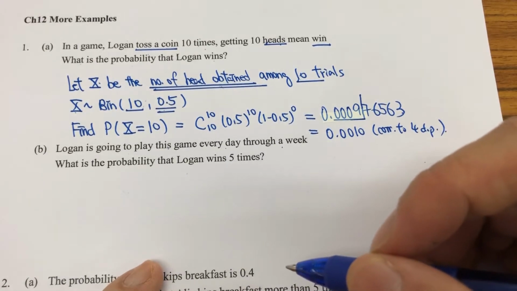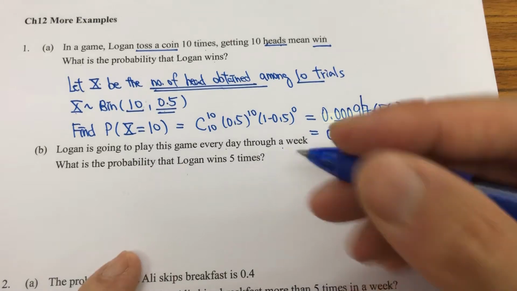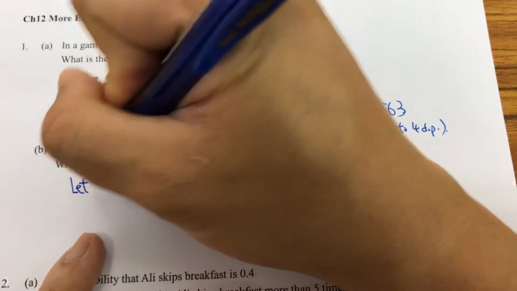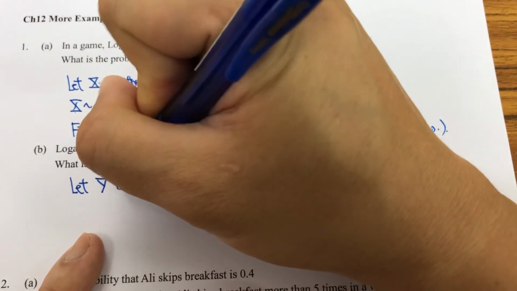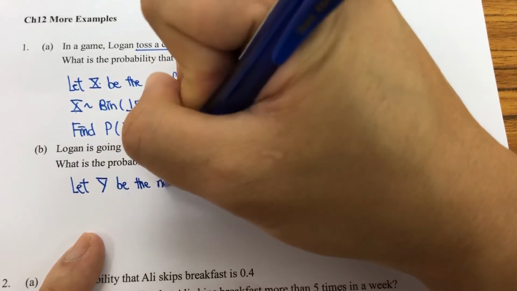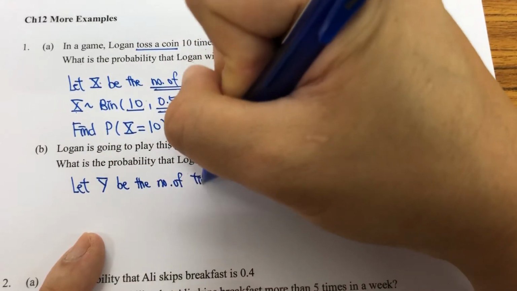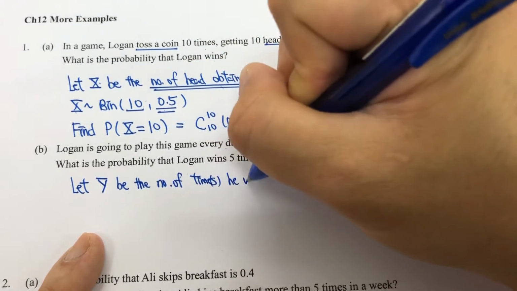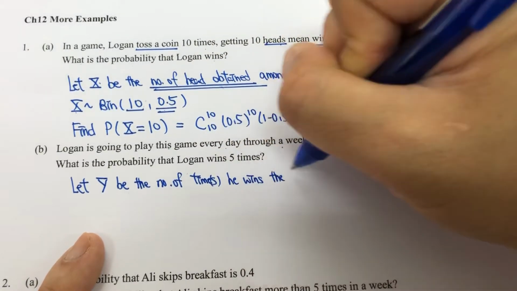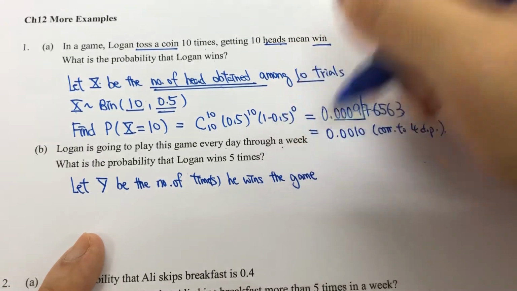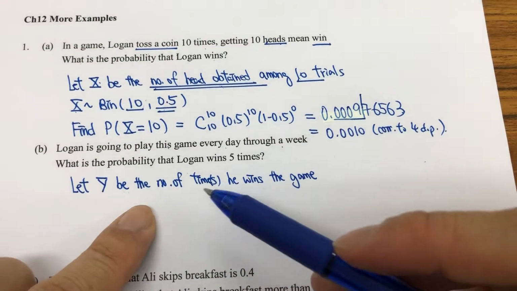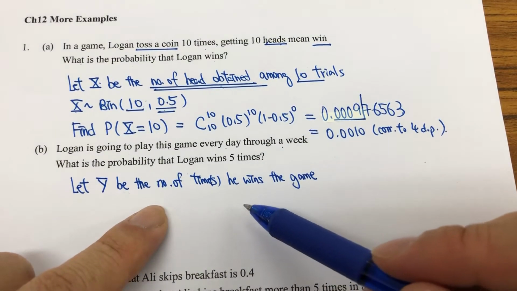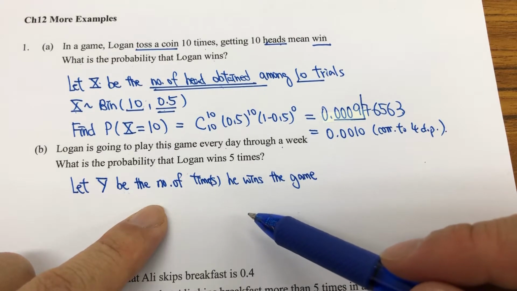So, we should define a new random variable. Let y be the number of times he wins the game. Okay? We are looking for the number of times that he wins the game. How many times in total are there?